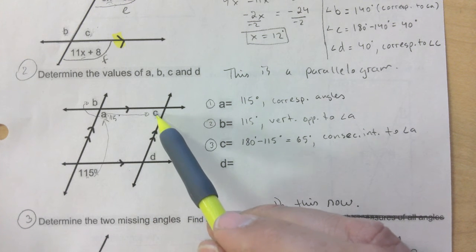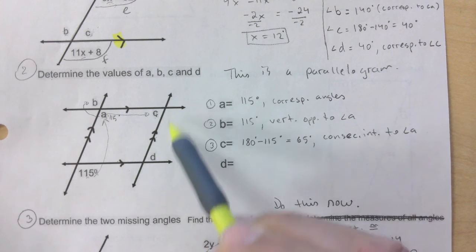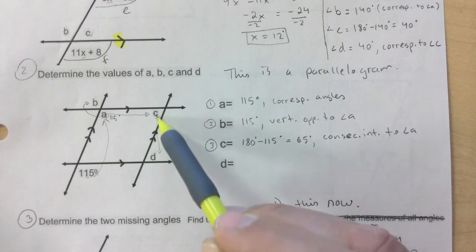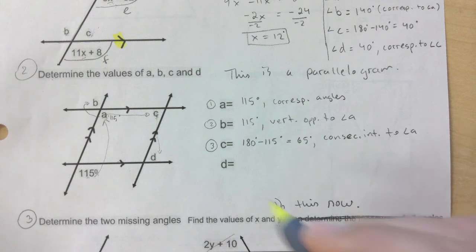And I noticed that these two were again the parallel lines, and this acts as a transversal now. C and D, how are they related? There's a name for the two, and that's alternate interior.